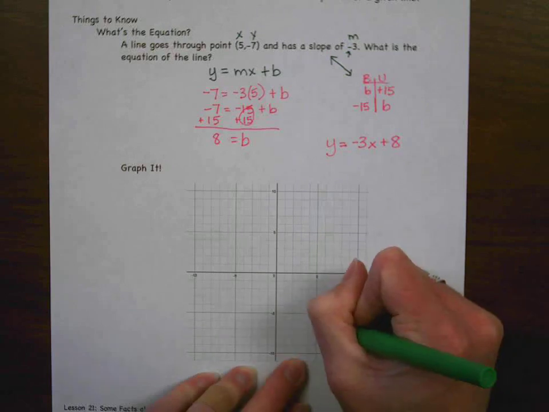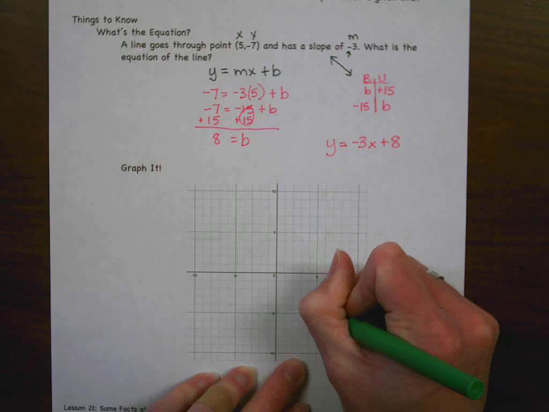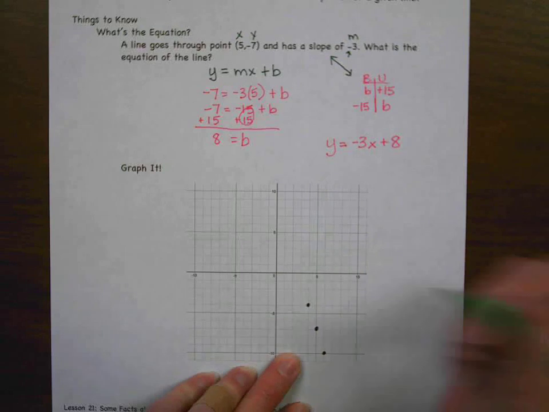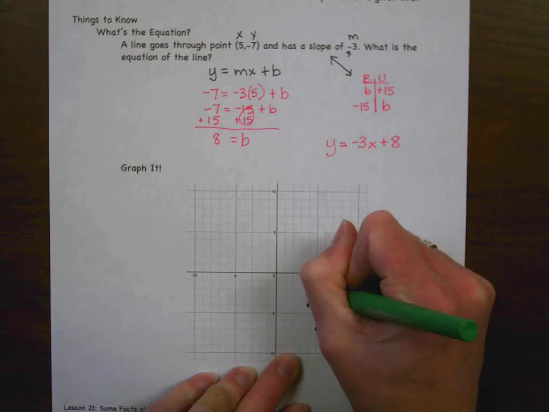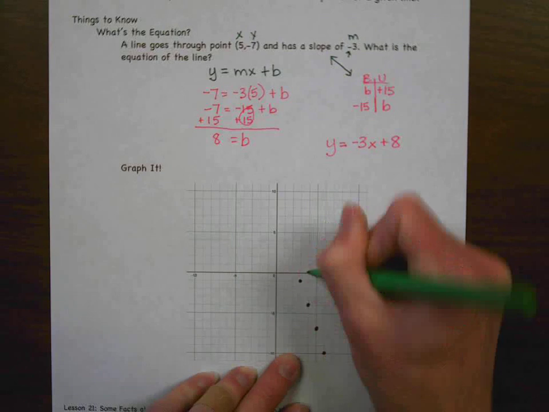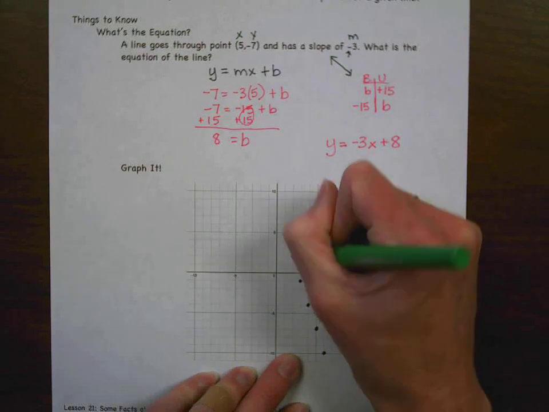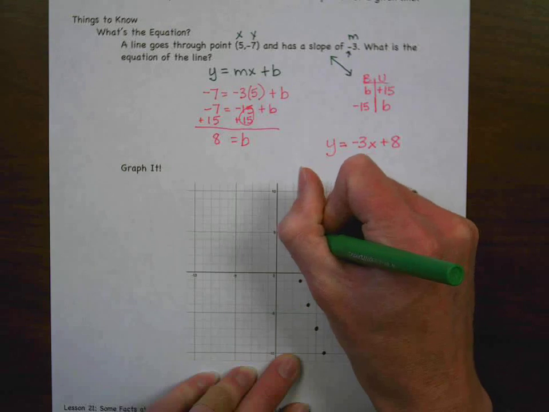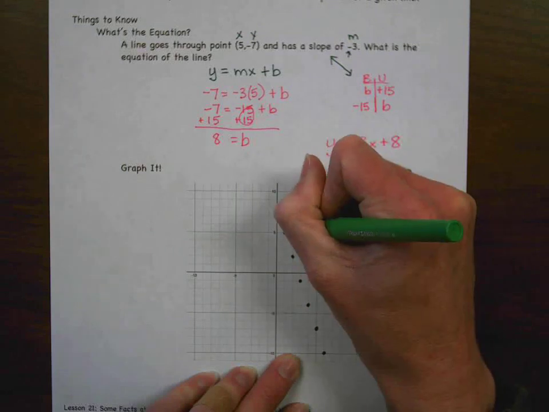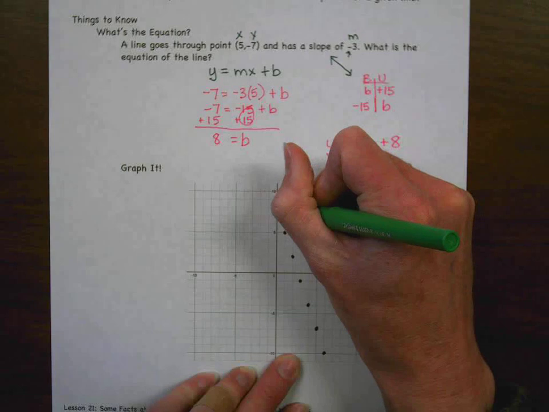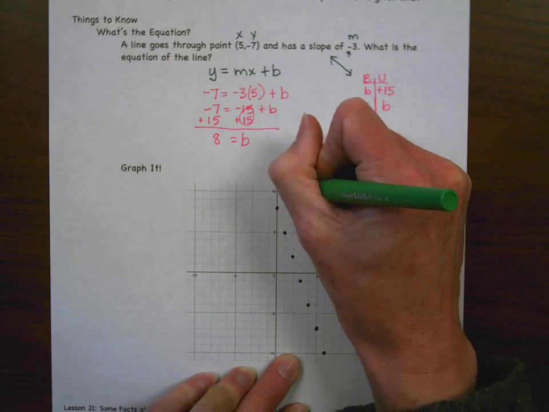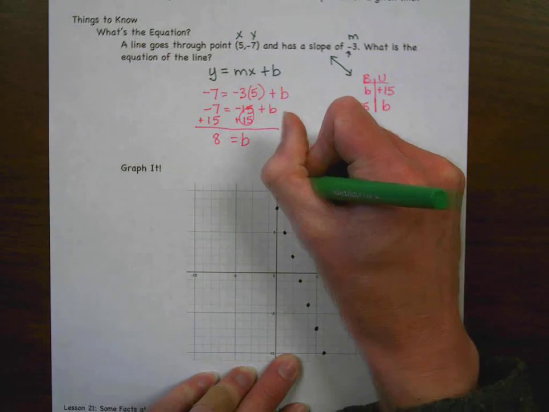And now I can go the other direction, up 3, 1, 2, 3, and to the left 1, because that would still give me a negative slope. I keep repeating that, up 3 and to the left 1, to plot more points.